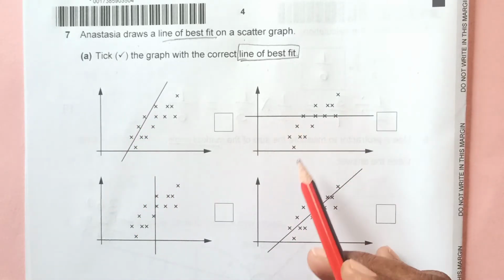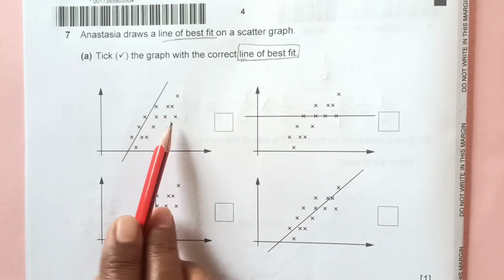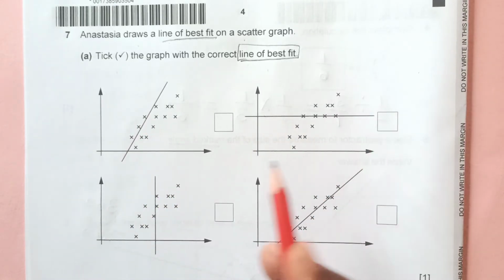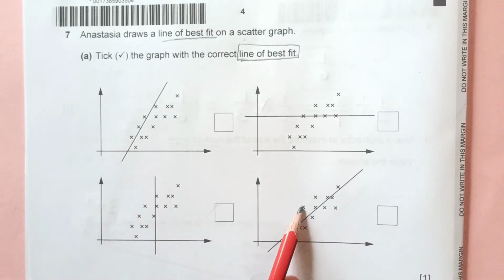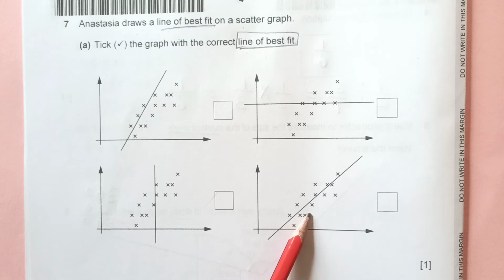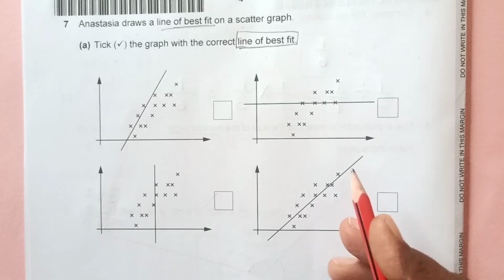in that alignment. So you see, many points are away from this line. This is a horizontal line, so this is not it. This is also a vertical line, this is not. So it is one of these, and you see how to compare. This one, you see, most points are nearby. Here you can see this point has gone far from this. So that means this is the line of best fit.